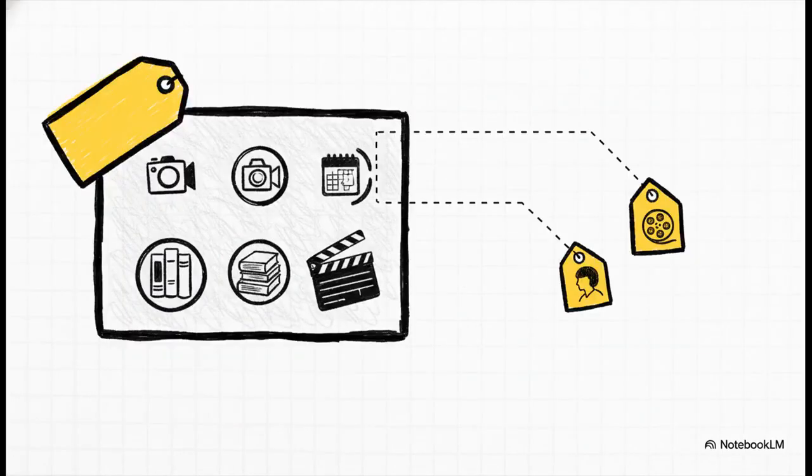Then comes the really cool part. Once the search engine knows it's looking at a movie, you can start labeling all the little details using itemprop, which just means item property.